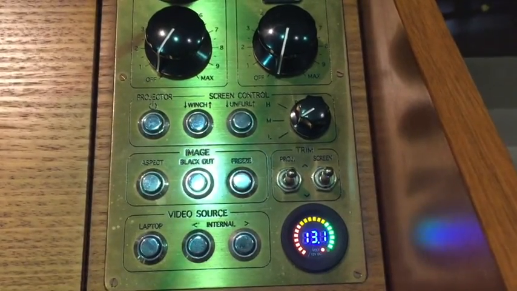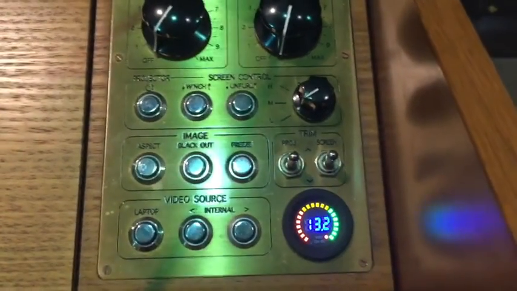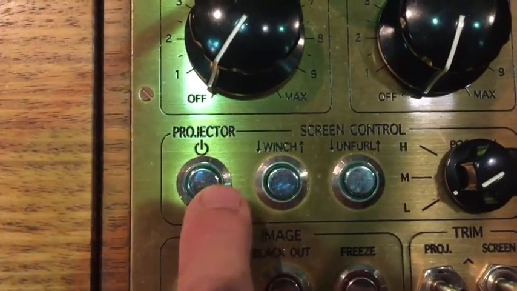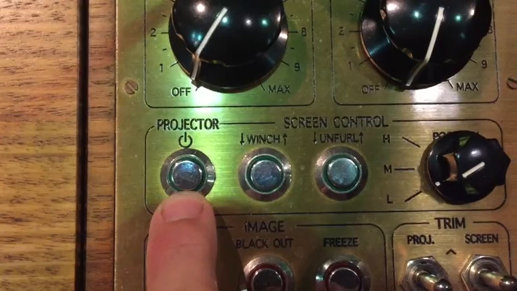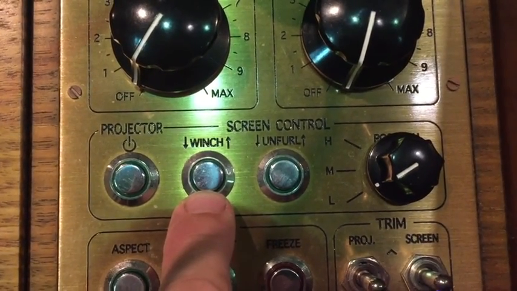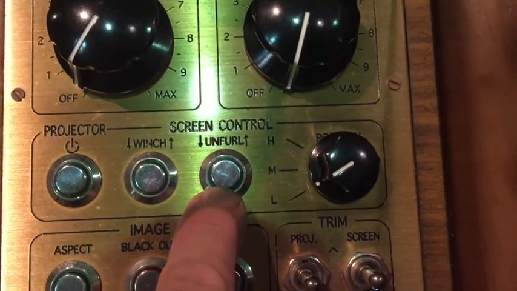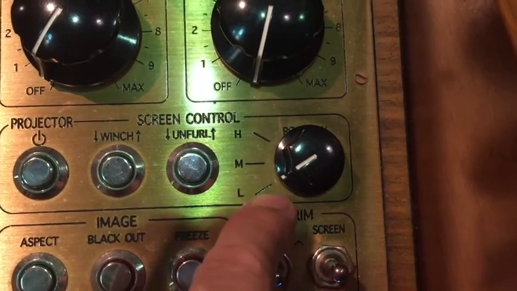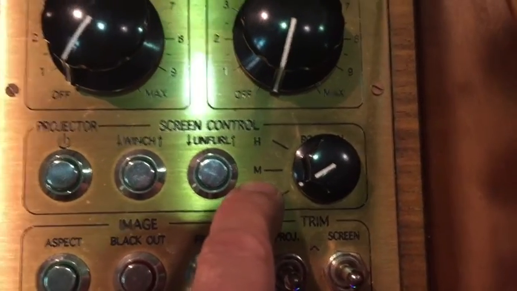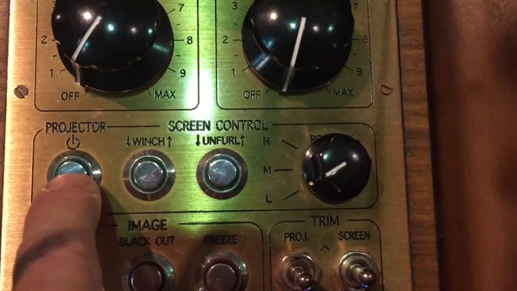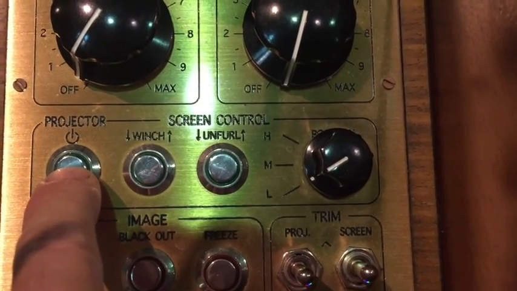These are the functions that you are going to need to operate video. Here we have the projector power on and off, the winch, deploy down and up, and that unfurls the screen. And here, that sets the height of the screen, low, middle, high. In practice, all you'll need to do is switch the projector on. Listen out for the beep that the projector makes when it powers up.